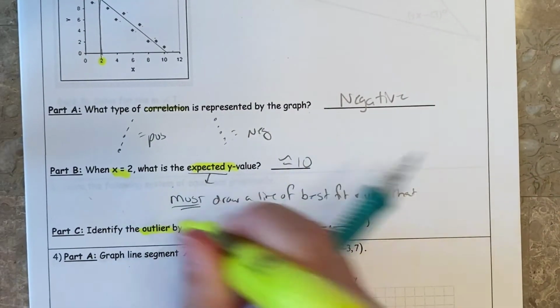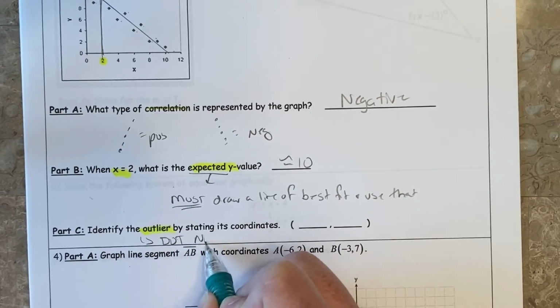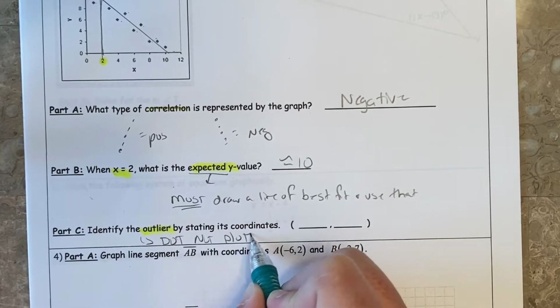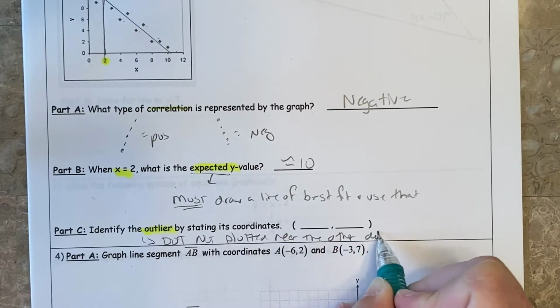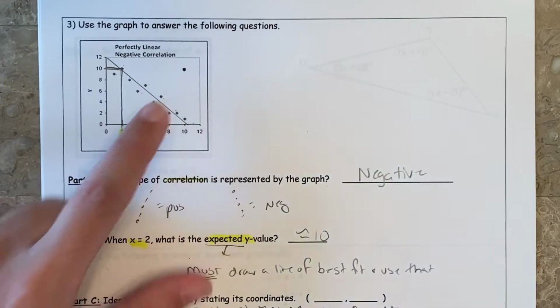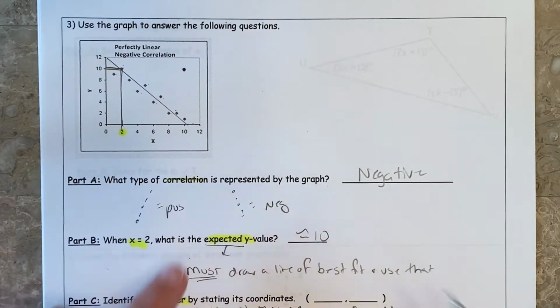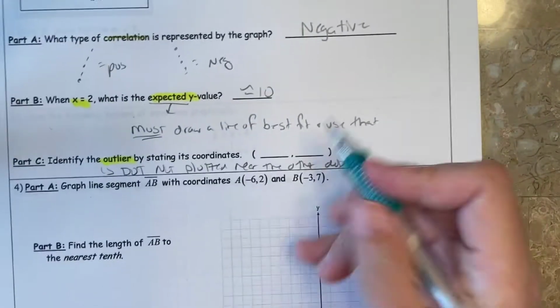Okay, outlier, you should remember this. So this is a dot not plotted near the other dots. Okay, so you have all these dots here that make this negative correlation. Can you tell which one's kind of not near the rest? Well, that would be this right here. So 10 and 10 is the answer.